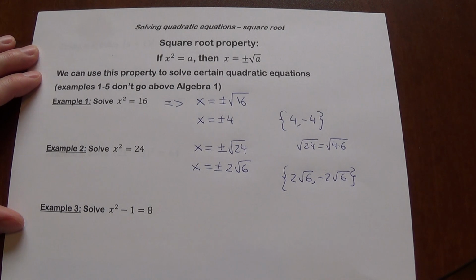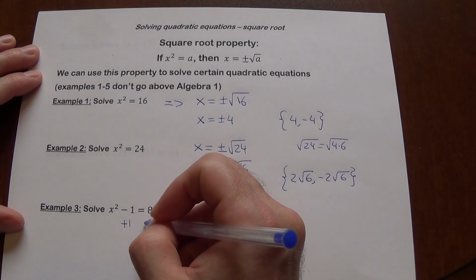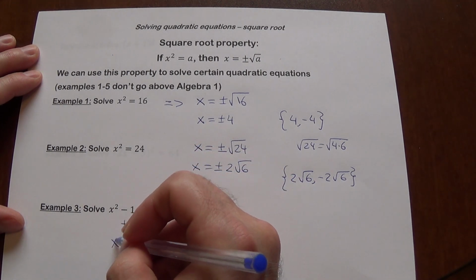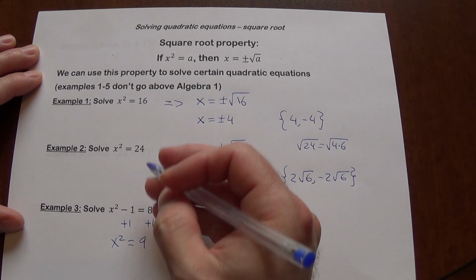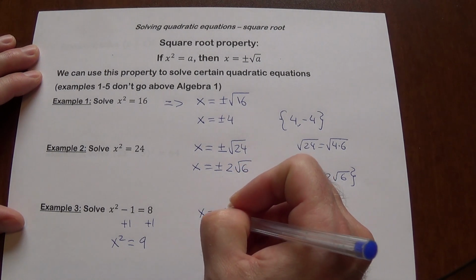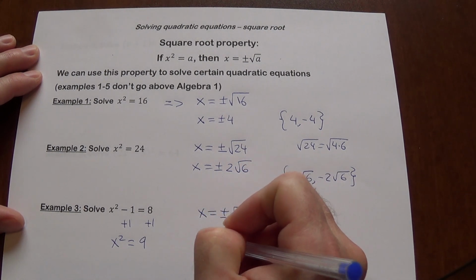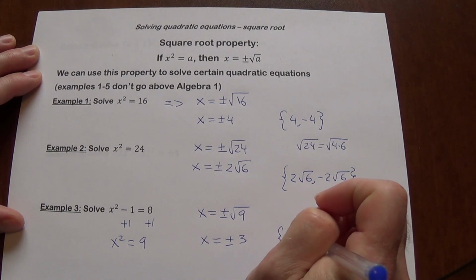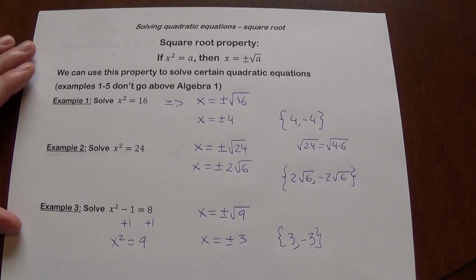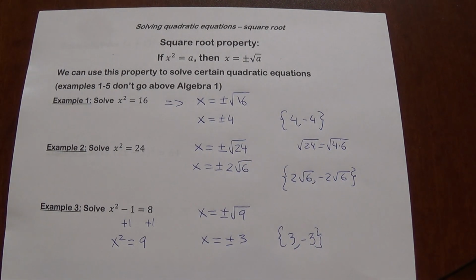If you look at example 3, you need to be careful about one thing. You do not have x squared by itself. So we are going to add 1 to both sides to leave it by itself. We're going to have x squared equals 9, right? And then it looks like the other problems. x equals plus or minus square root of 9. x equals plus or minus 3. So 3 and negative 3. Remember, when you solve quadratic equations, most of the time you are going to expect to have two solutions. And that's exactly what we're getting here.